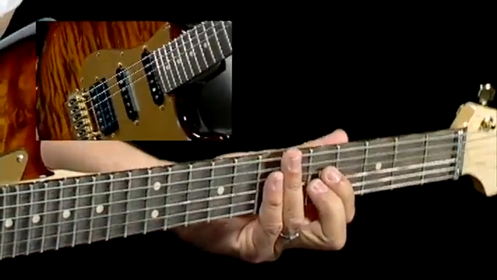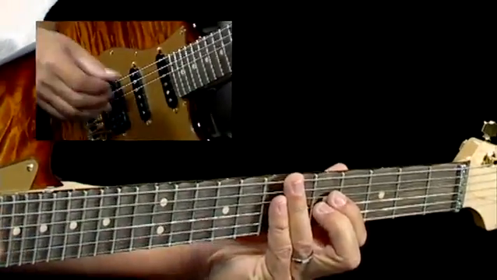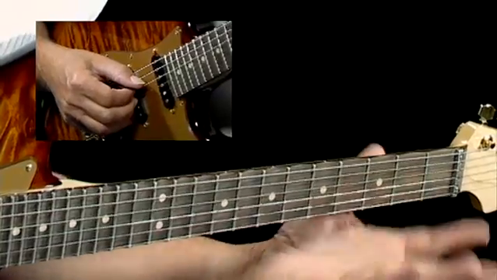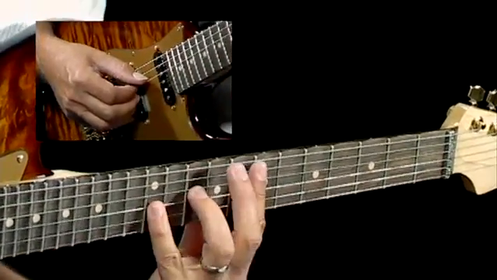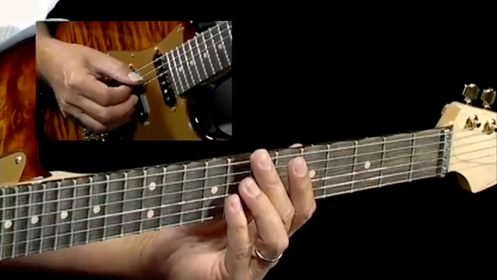Let's play against the track, and I'm just going to play some of those legato ideas. And I'm fingering it with the first and second fingers, or I may switch over to third and fourth. I like that because your little finger's smaller than the rest of them, and it fits a little better. All right, here we go.